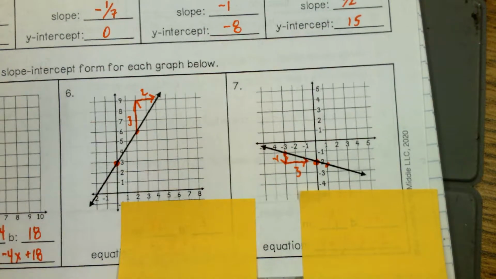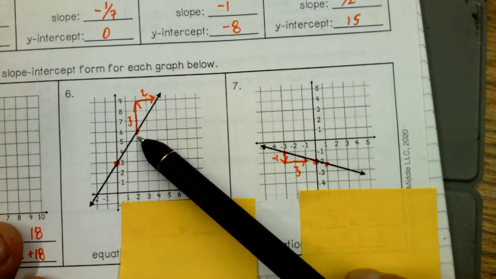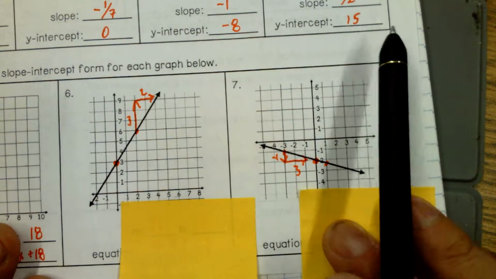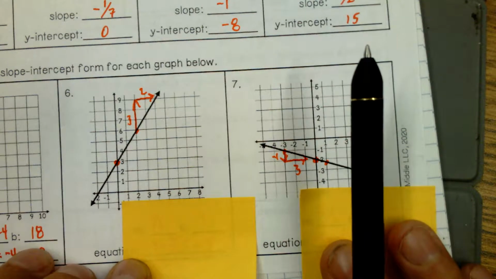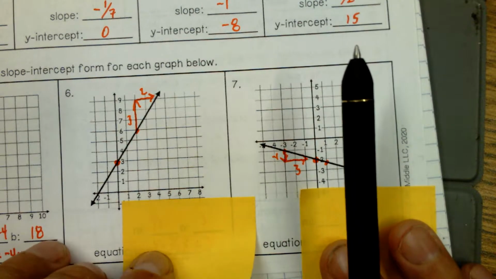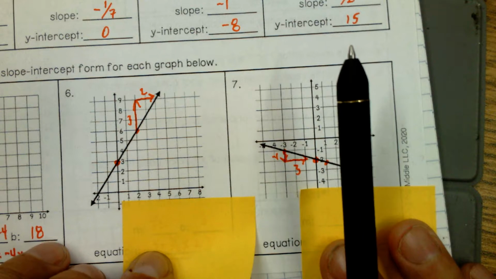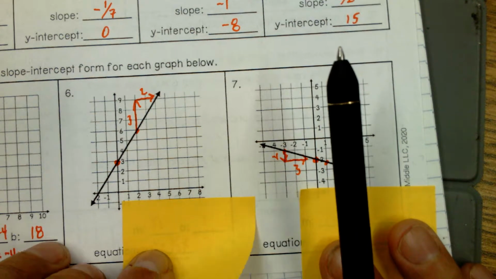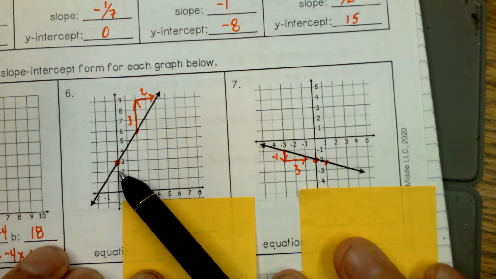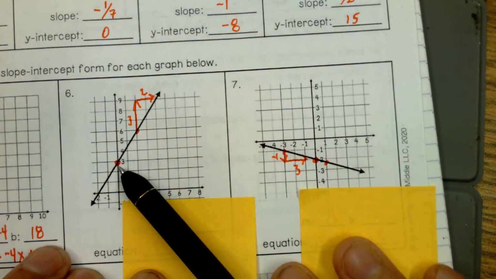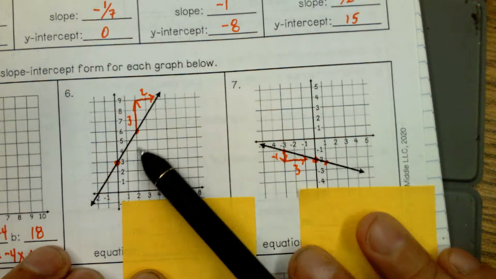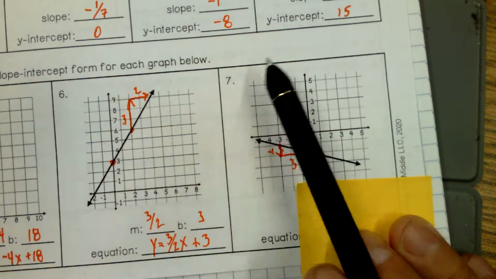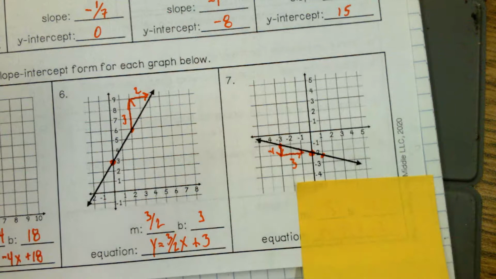So number 6, I found the y-intercept is 3, then a slope of 3 over 2. So what should the equation be? Y equals 3 over 2x. Well, remember, for the plus or minus, it's whatever. Okay, where's it crossing? Crossing the y-axis at 3, so plus 3.